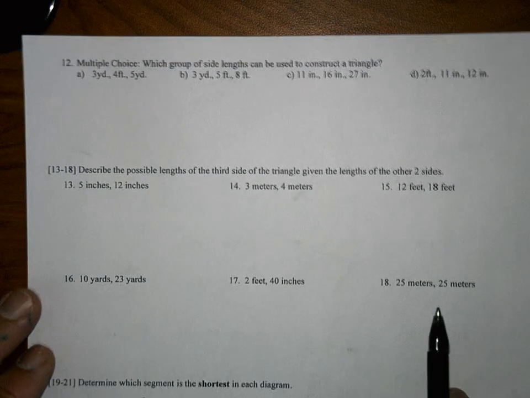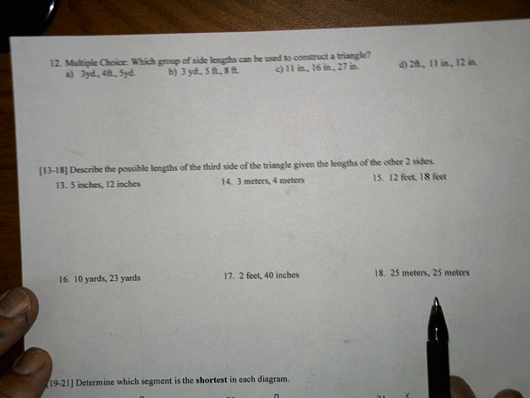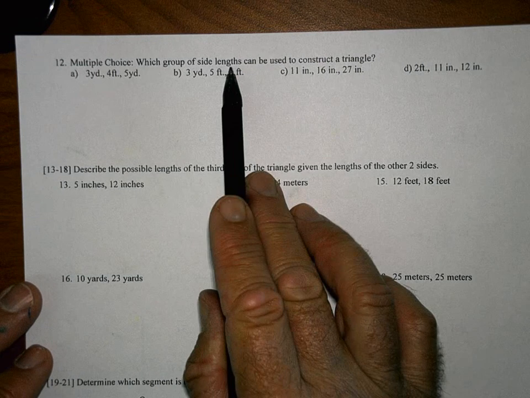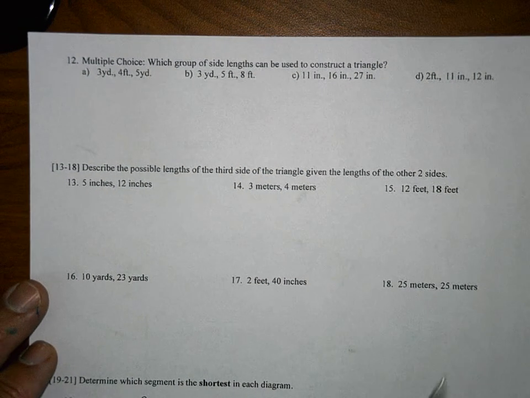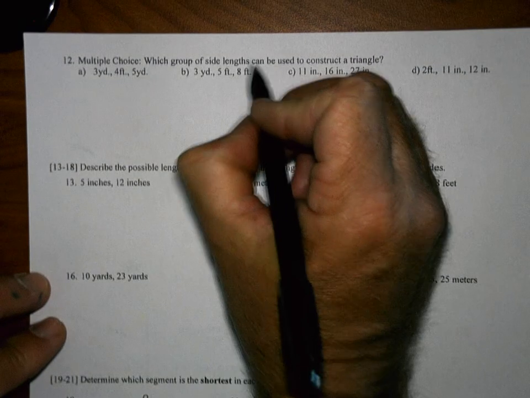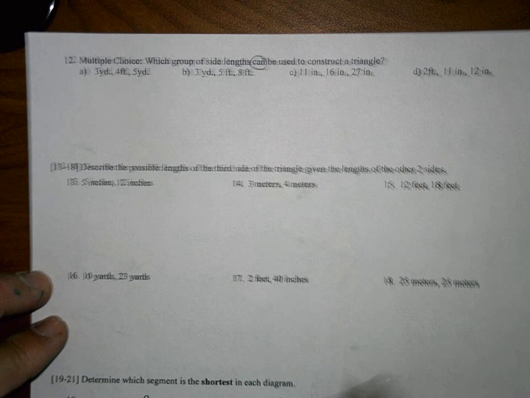We're back. Number 12. Last one. I only asked you to do number 12. Number 12 is multiple choice. Which group of side lengths can be used to construct a triangle? So I'm circling the ones that can be used to construct a triangle.